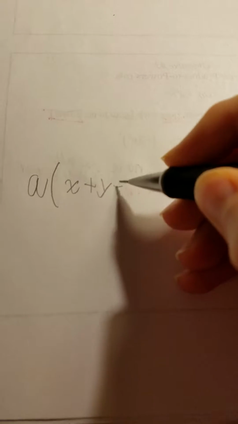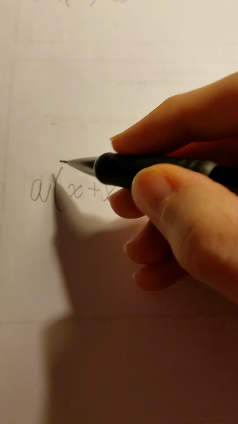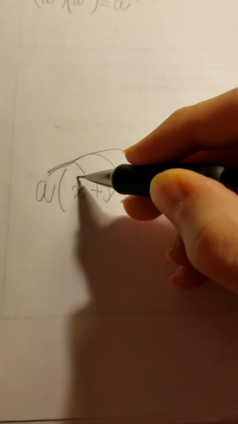So, to multiply a monomial and a polynomial, you have to use the distributive property. And you should remember the distributive property. What you do is you take a and multiply that by x plus y plus z. The distributive property is where you take it and you put it in all of these, and you multiply all of them.